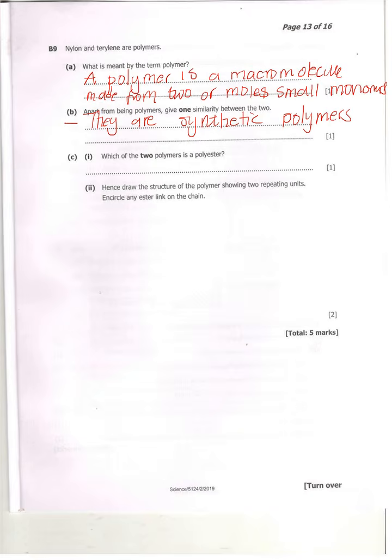Now let's go to C1. Which of the two polymers is a polyester? We are looking at the one with an ester linkage. So this one is terylene. Terylene is a polyester, while nylon is a polyamide. It has an amide linkage, like those in proteins.